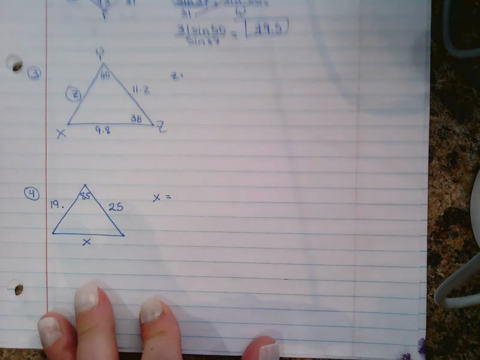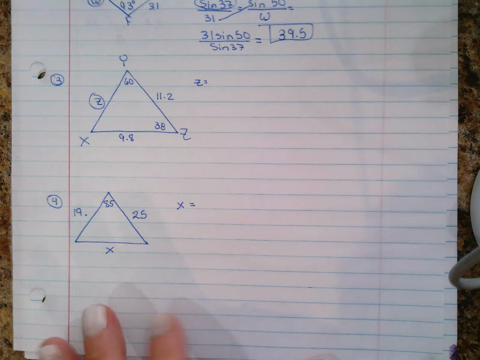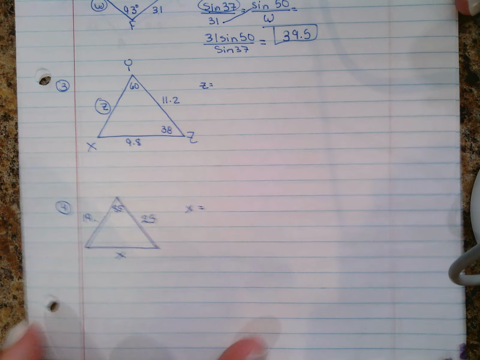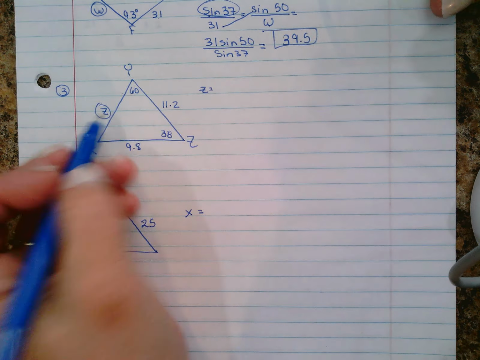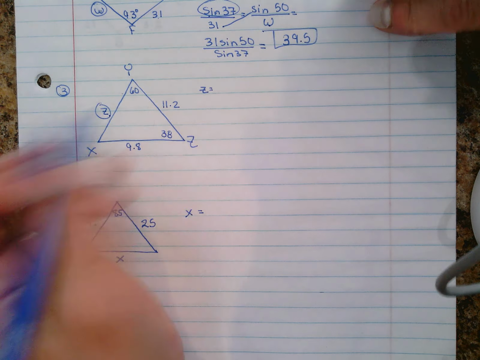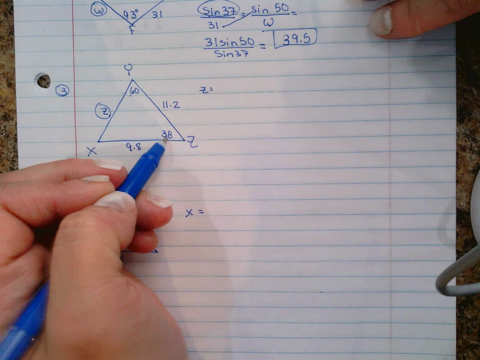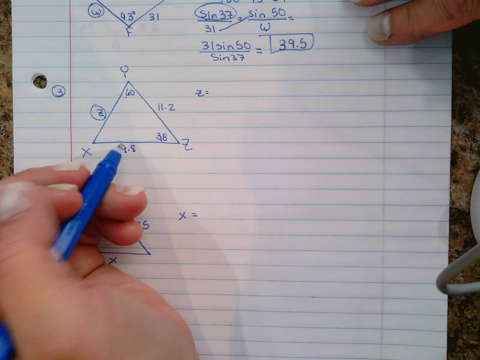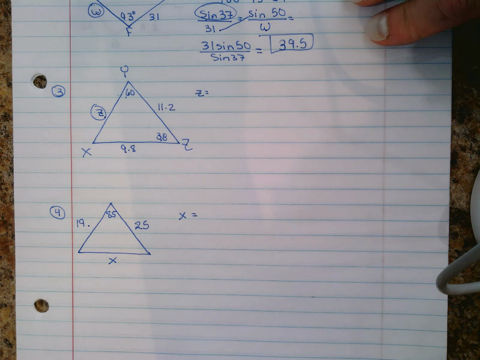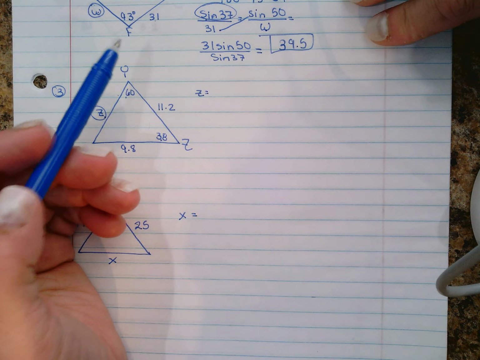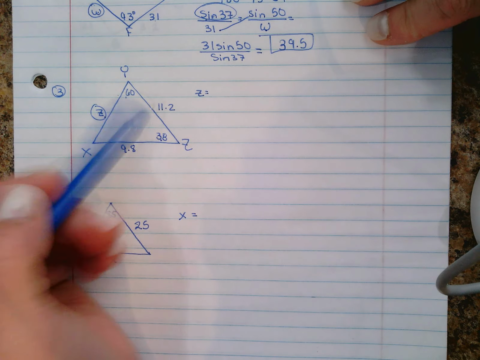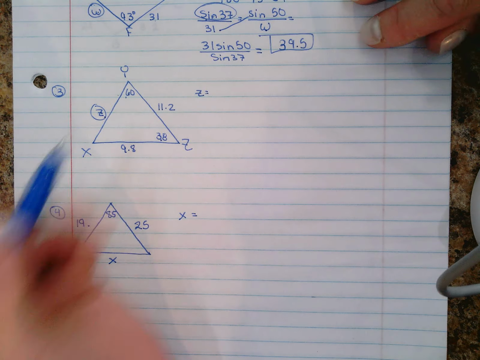Let's see, I'm trying to adjust my paper and stuff so that you guys can see everything. Okay, so the next problem wanted me to find the length of side Z here. Same thing, I have an angle across from a side length and I have an angle measured. I'm looking for a side length. So I'm just going to go on ahead and plug this into my law of sines.